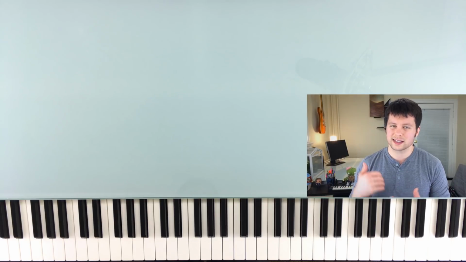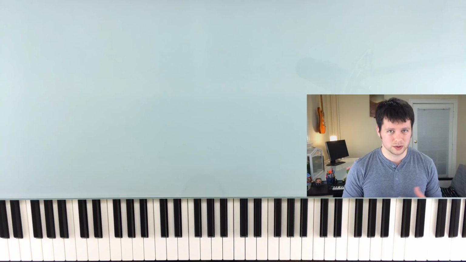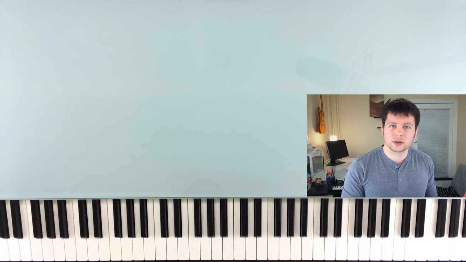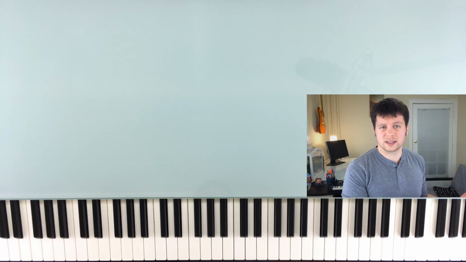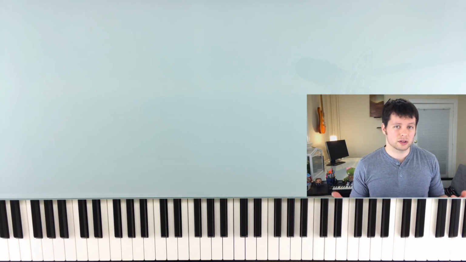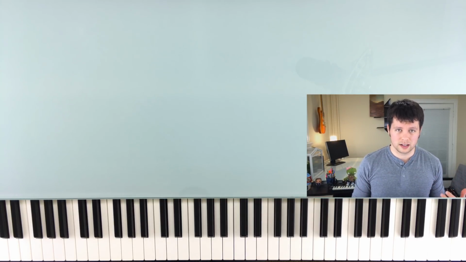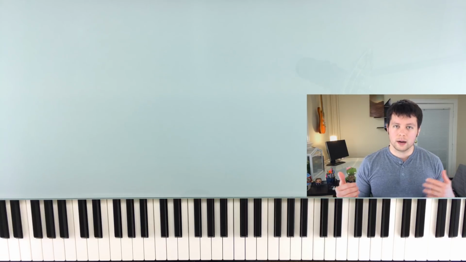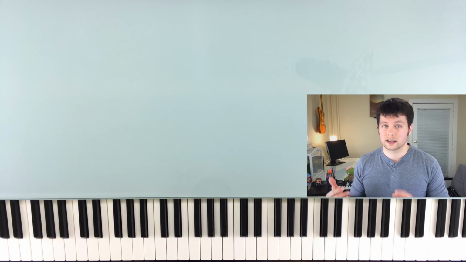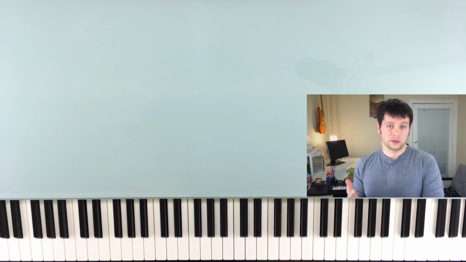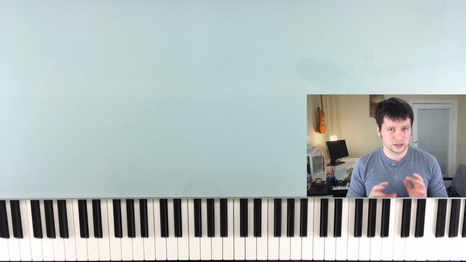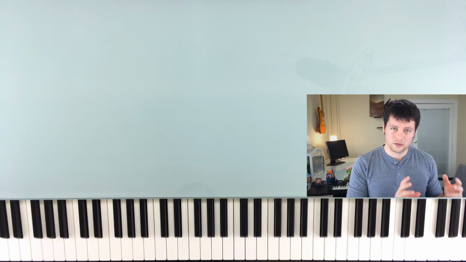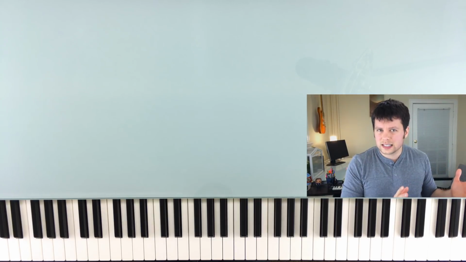So I have to admit, this is not my favorite lesson topic, or at least I find it a very difficult one to approach. Basic chords, like just majors and minors, those are very simple, very logical. Seventh chords are a little more complicated, but even still, not too bad. But when you get into extended chords, like ninth chords, 11th chords, and 13th chords, things start to get kind of weird.